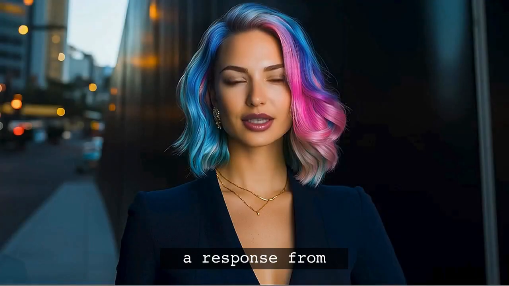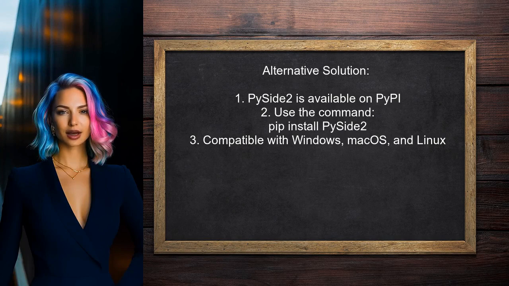Now, let's see a response from a different user. An alternative solution has been provided by another user. They mentioned that PySide2 is now available on PyPI. You can easily install it using the command pip install PySide2. This works on Windows, macOS, and Linux.